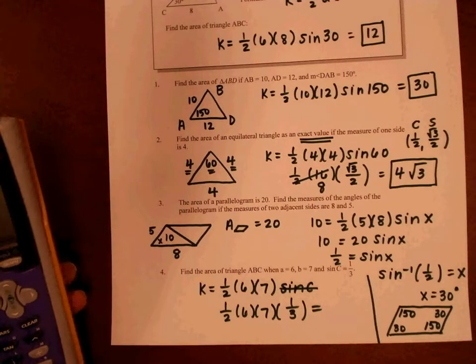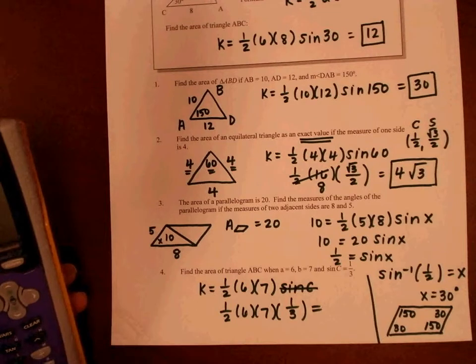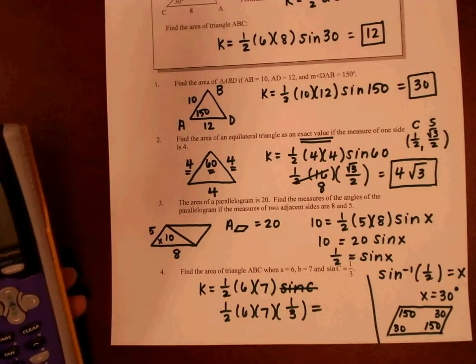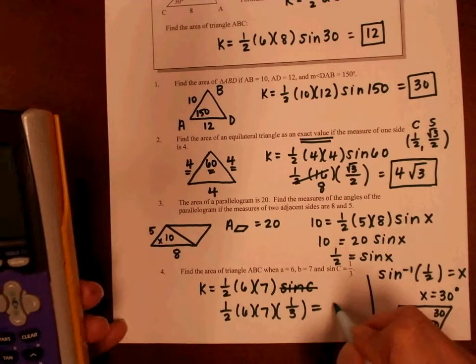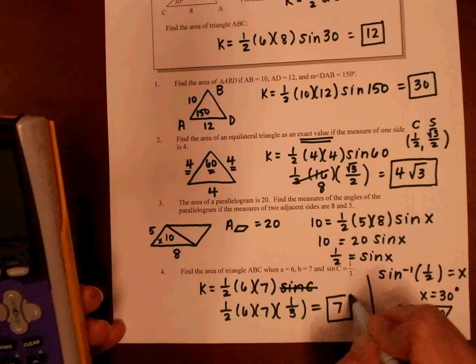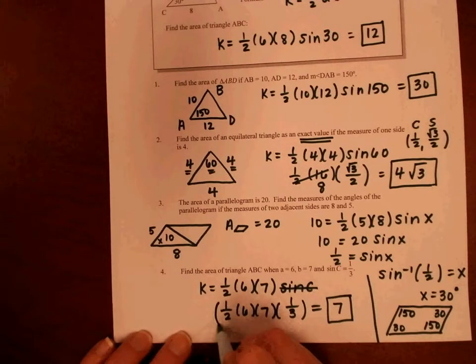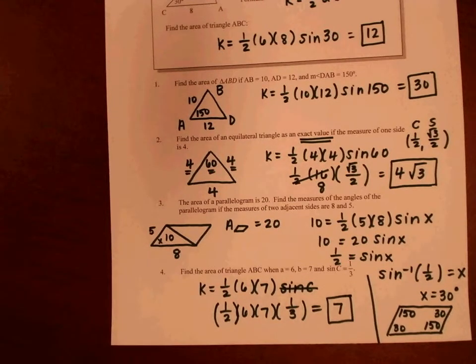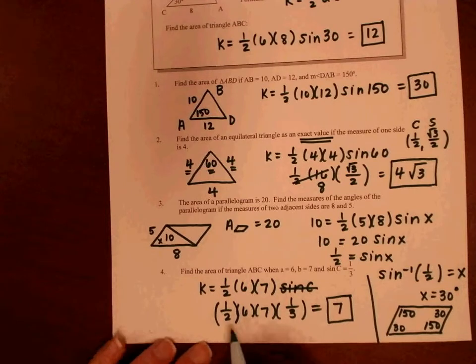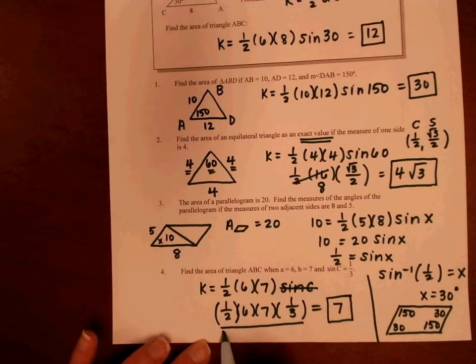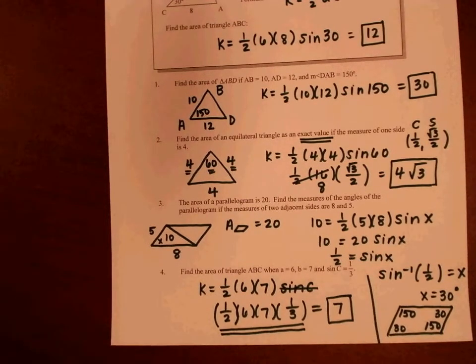So now you're doing 1/2 times 6 times 7 times 1/3. Make sure if you're using 1/3 or 1/2, you put parentheses around, and you should get 7 as your final answer. Okay, I know I just did the calculator work off to the side because I didn't want to block the work. But once again, if you're going to use the calculator and you're going to use those fractions, make sure they're in parentheses, and then put this entire expression right into your calculator.